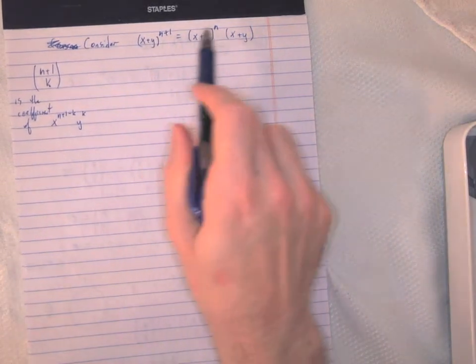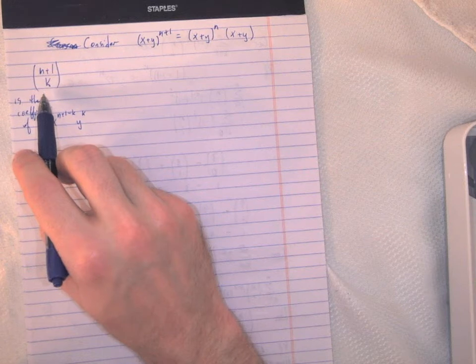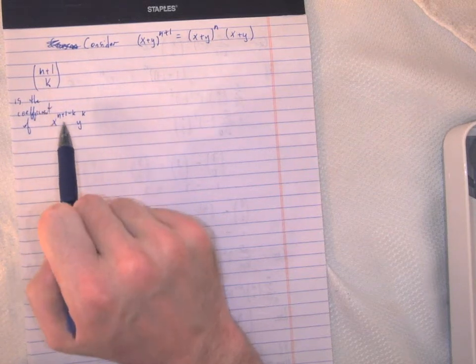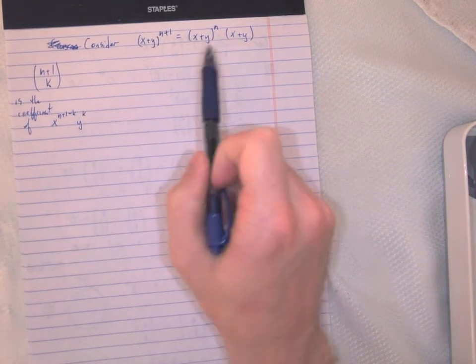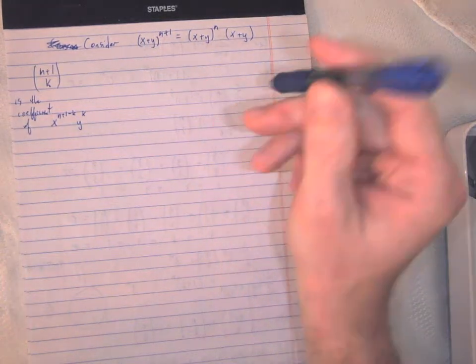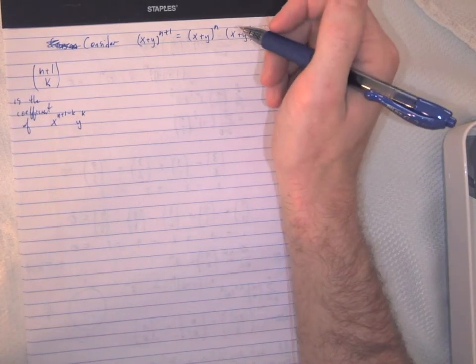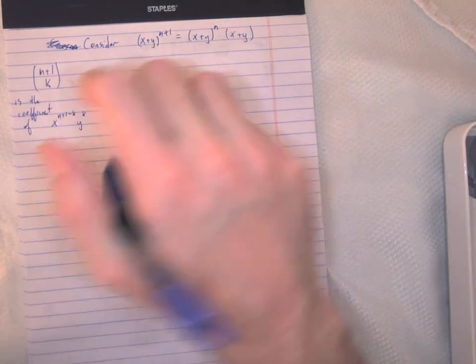This is exactly what this counts. Well, these two polynomials are the same. So over here, I'm looking for how to get the coefficient of this monomial. And then over here, I'm going to ask, what are the ways that I can get this monomial?